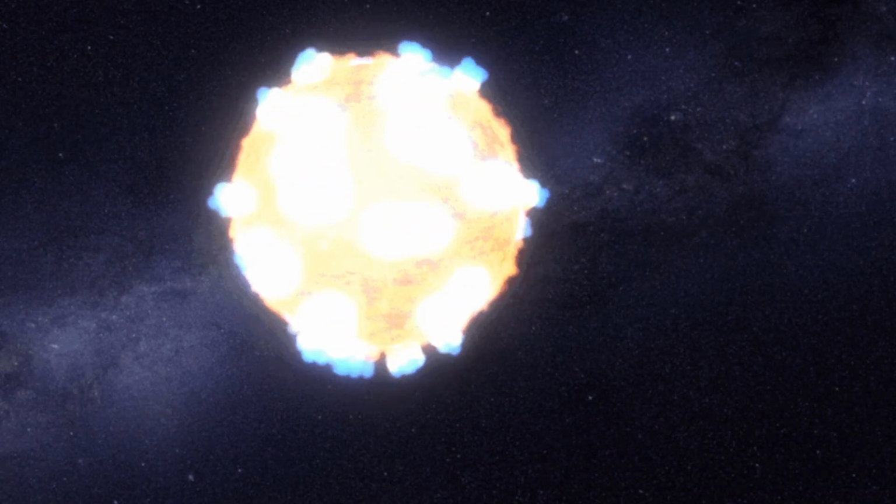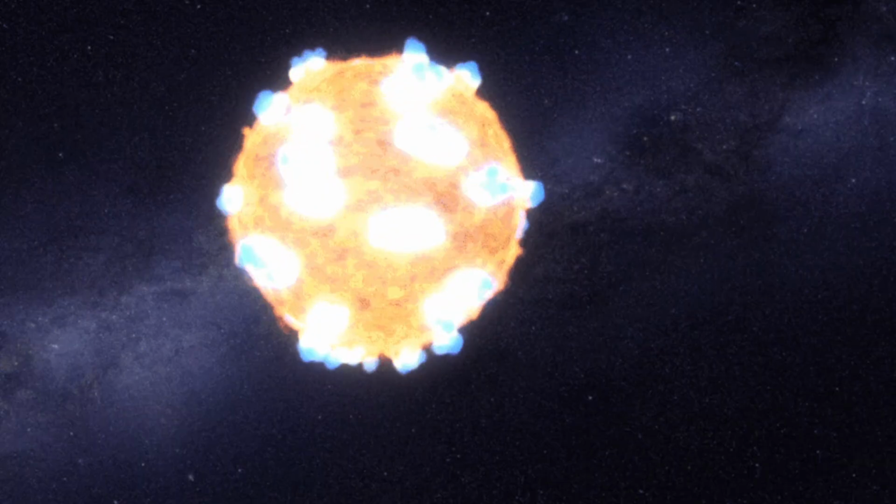Eventually, the core cannot take it, and the outer layers explode and become a supernova. It's so bright that it's visible to the naked eye, and it outrivals the full moon for up to 2 weeks.